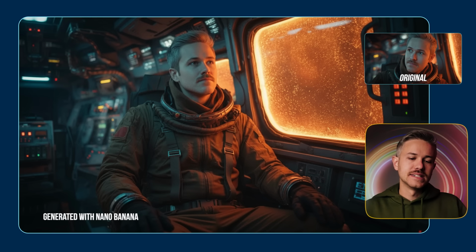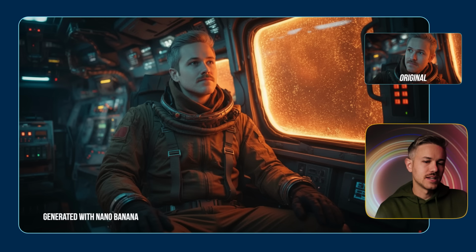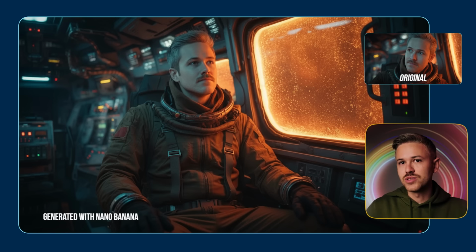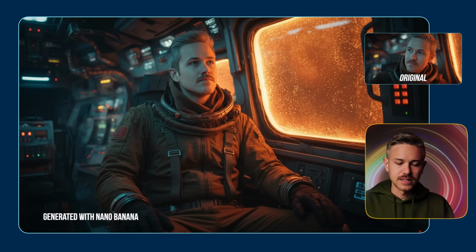So shot number 1 here is from Nano Banana, and I do think that it could be improved in terms of overall realism. It's almost coming across as somewhere between a photo and concept art, but the proximity of the character's face to the window and to the background seems pretty accurate compared to the previous image.